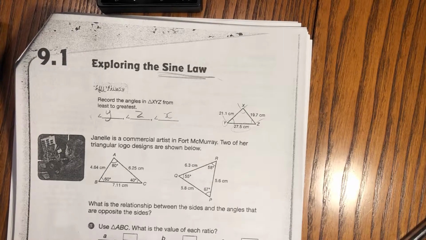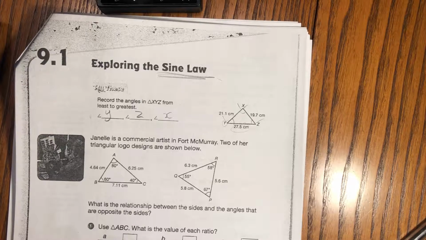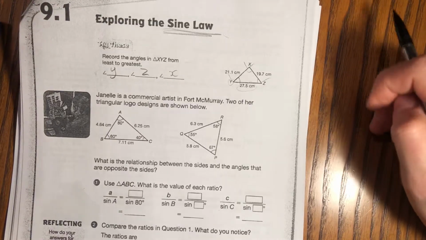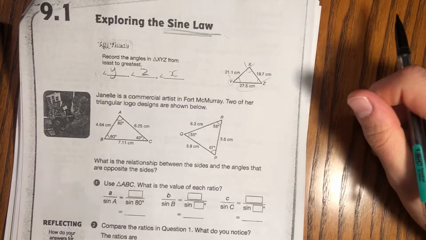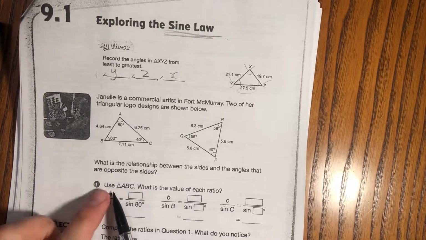Okay, Janelle is a commercial artist in Fort Mac. Two of her triangular logo designs are shown below. What is the relationship between the sides and the angles that are opposite the sides? So we're gonna set up the ratio, all 3.